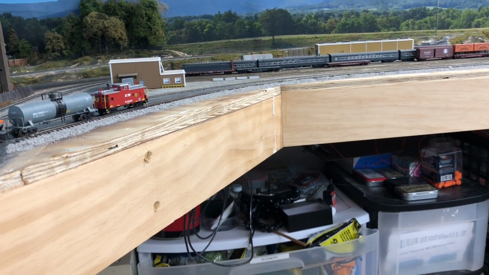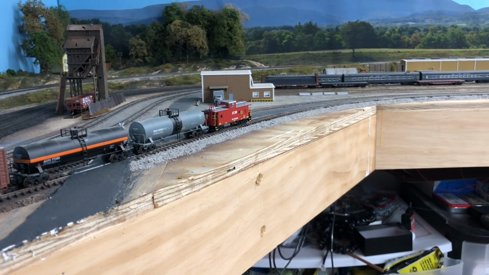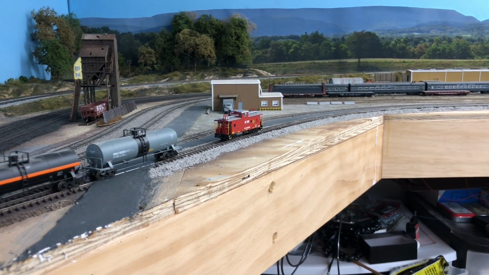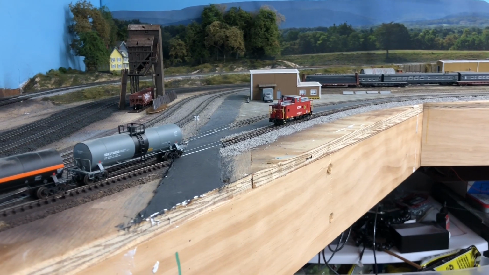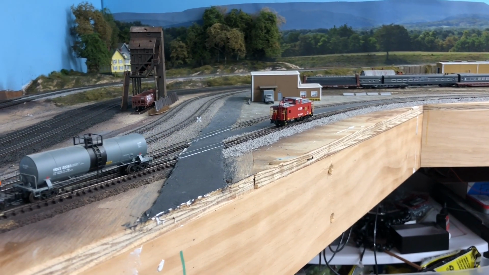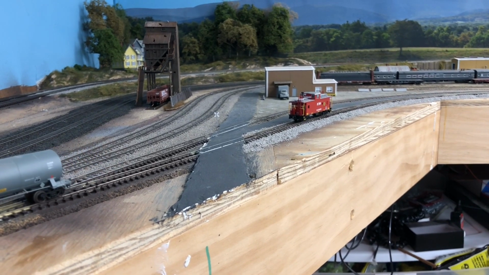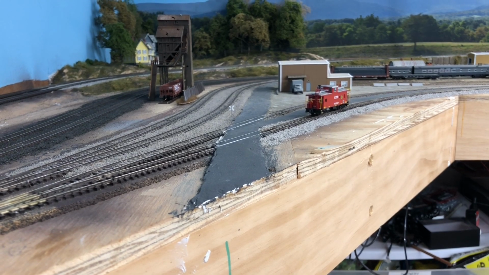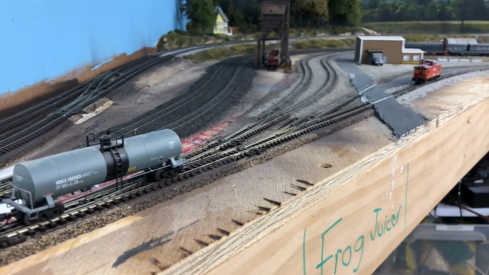So I just uncoupled from the caboose. I applied the emergency brake, the handbrake, and now we're pulling away so that we can switch over to the next track. And obviously there'll be somebody hanging off the back of that tank car there that's about to switch the turnout right here.